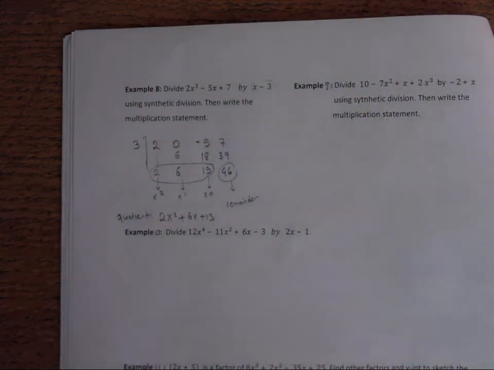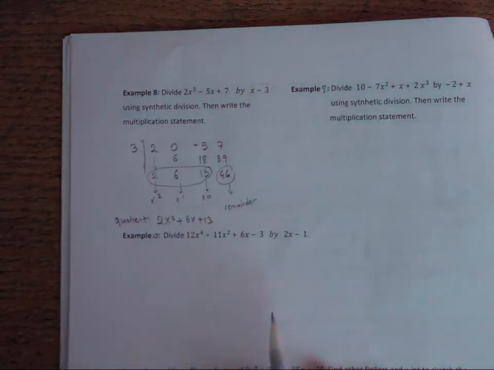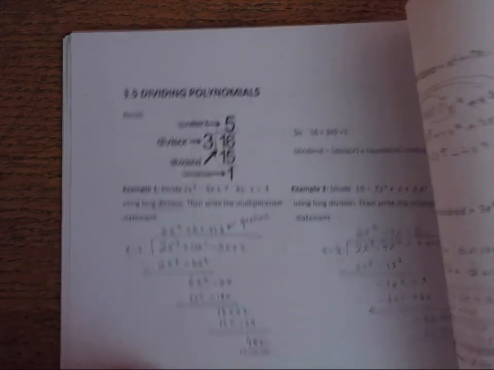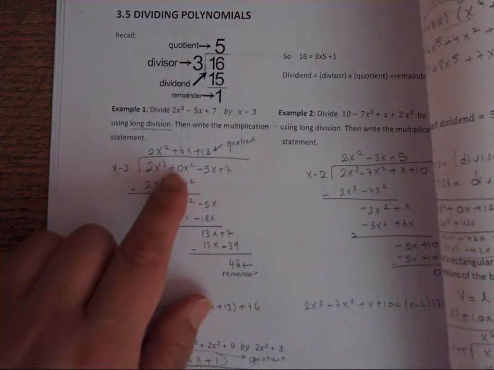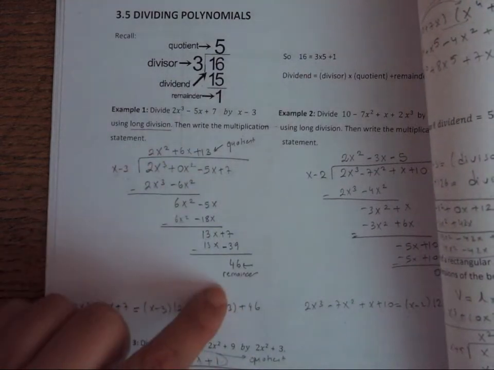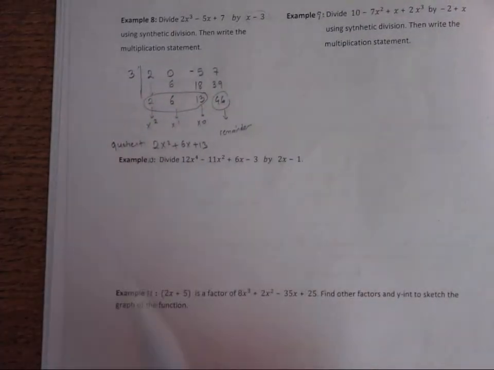Now look at the numbers here, or the polynomial. This is the same as example 1. And see, we did the long division and got the same quotient and remainder. Now with synthetic division, we did the same thing, just with a different method.